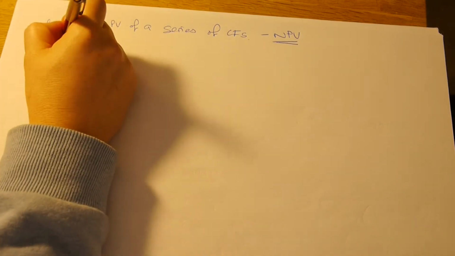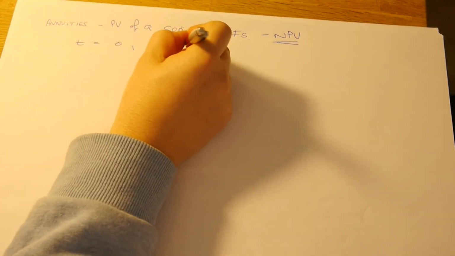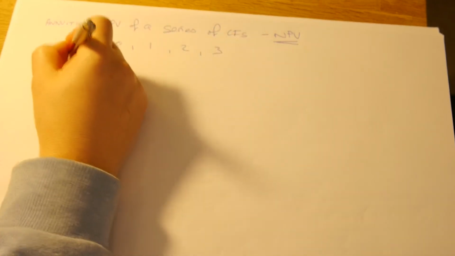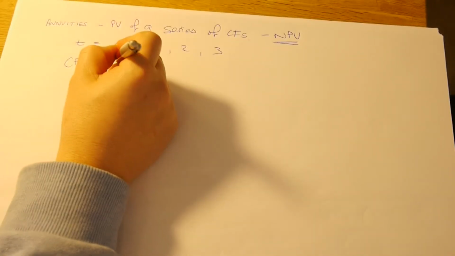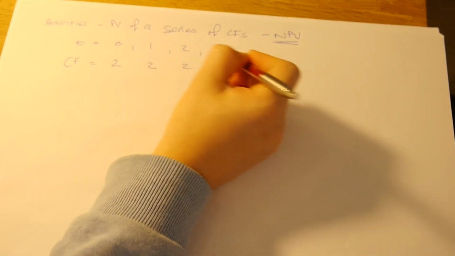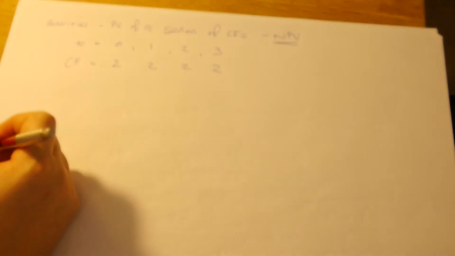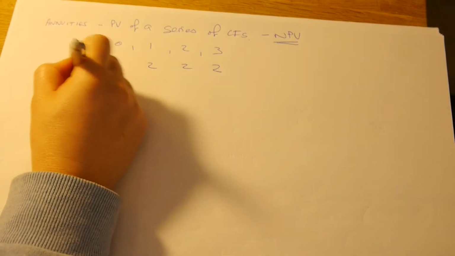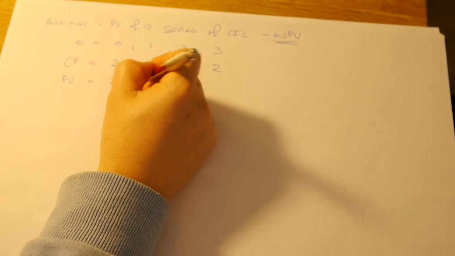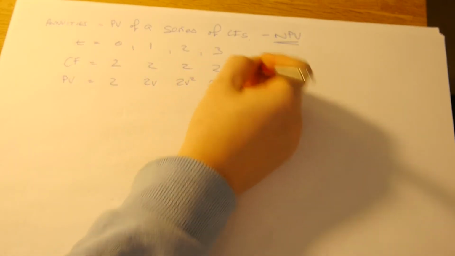So an example. Let's do time 0, 1, 2, 3. Let's do a cash flow of 2, 2, 2, and 2 at each of those times. Let's find the present value of each cash flow. So 2, 2v, 2v squared, 2v cubed.